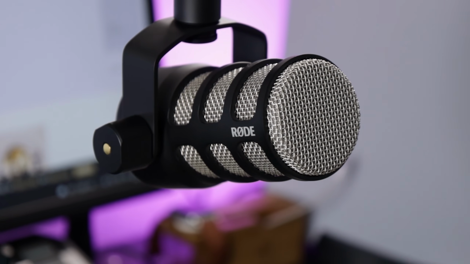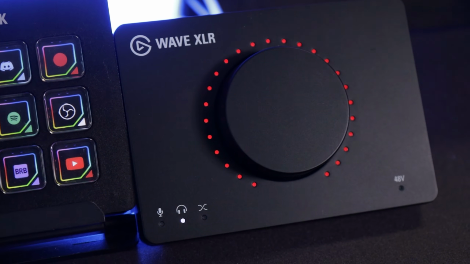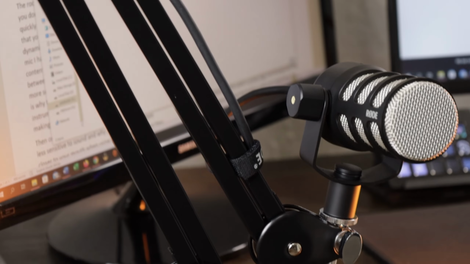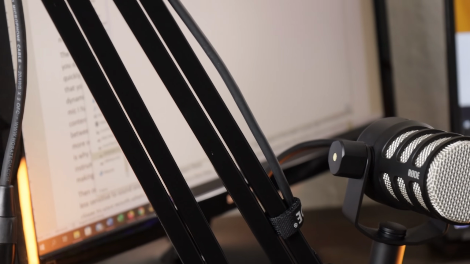So if you're looking for a really decent entry-level setup, I would suggest grabbing a Rode Podmic, a Wave XLR, a decent boom arm like a Rode PSA-1, PSA-1 Plus, or the Blue Compass, and that entire setup should be around $300. With that setup, you will get great professional audio quality for any setup that you really want to use it for, and all of that should last you at least a couple of years to come.